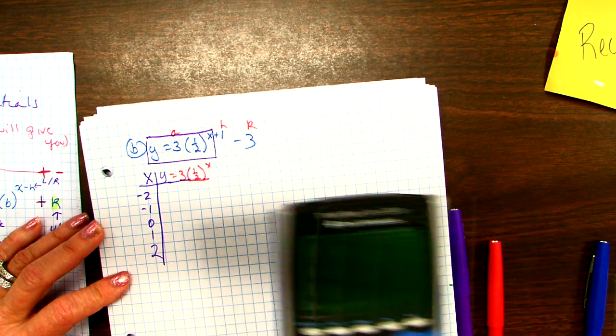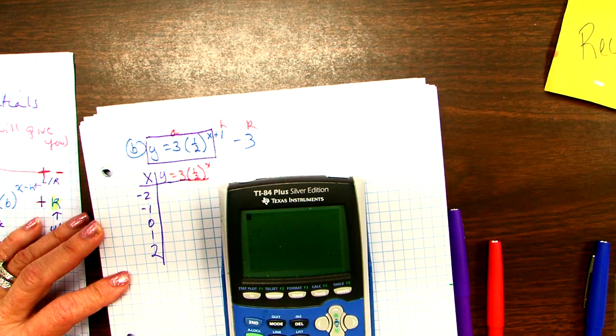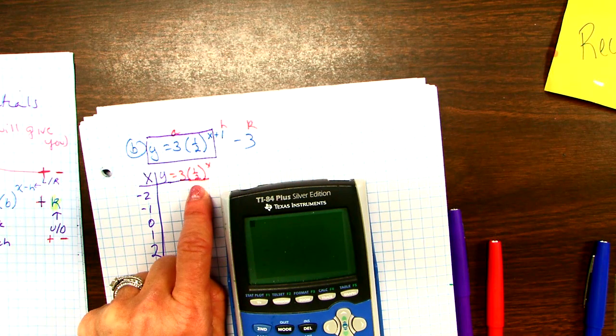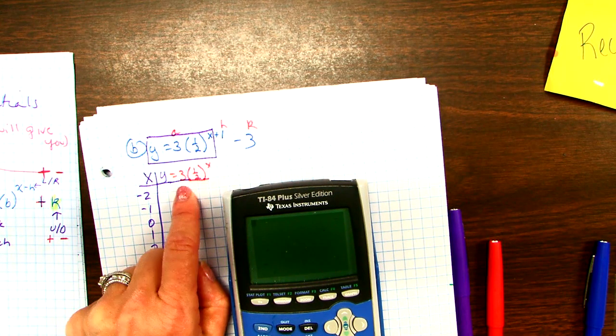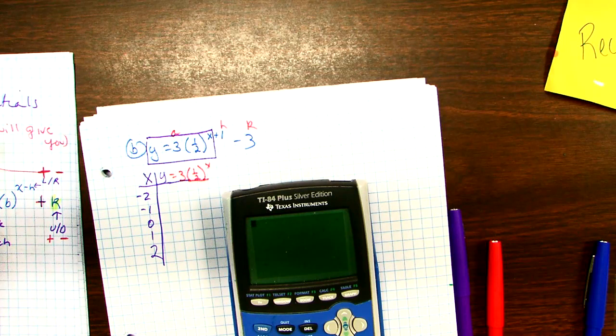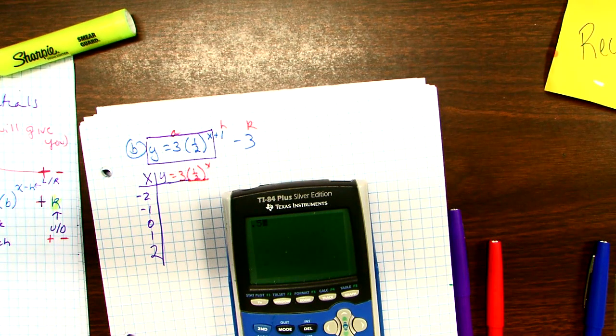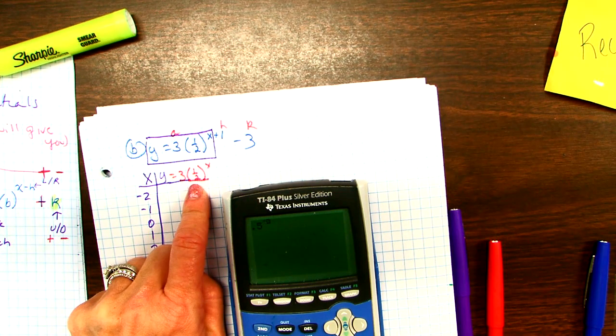Okay? So you pick up your calculator. We got 0.5 again. So we're doing 0.5 to the power of -2 times 3. And we're going to go through the whole XY chart. So why don't you guys take a second and do that? Fill in your chart. You don't need to just copy mine. Pick up your calculator. Do this.